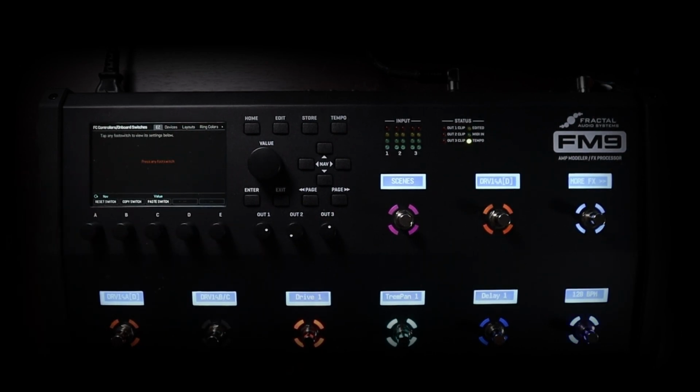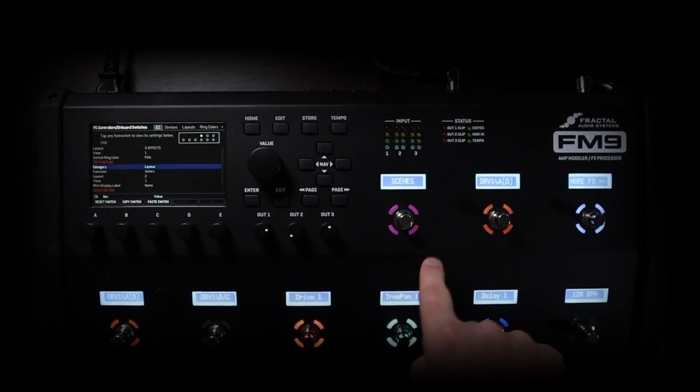And I actually did all this without having to look at the manual, which I was pretty proud of myself. But I may still need to look at the manual a little bit just to get any extra tidbits of knowledge and workflow suggestions. So I am going to choose scenes right here.